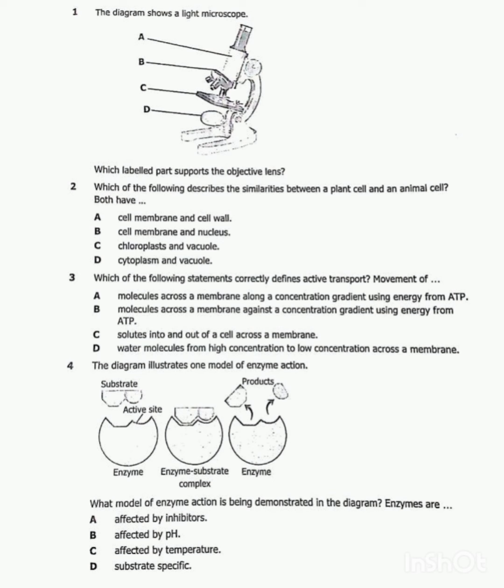So both have cell membrane and nucleus. So the answer for question number 2 is B. Both have cell membrane and nucleus. Okay, let's move on to question number 3.